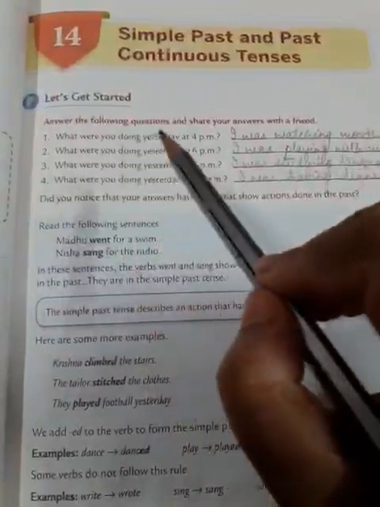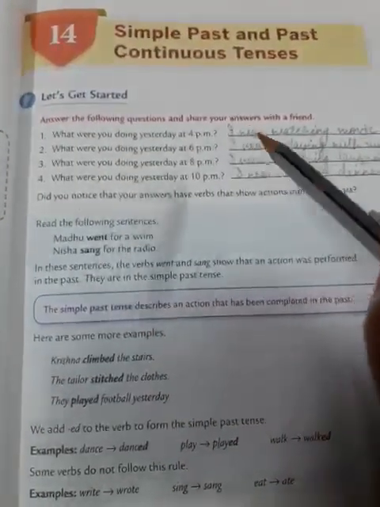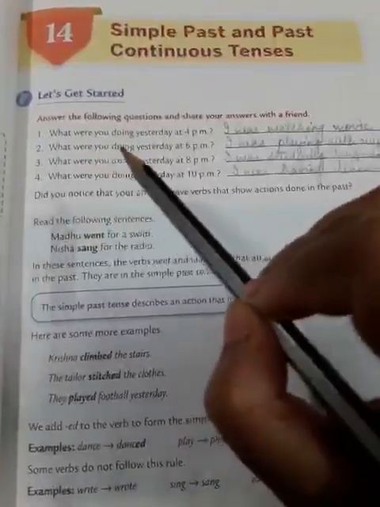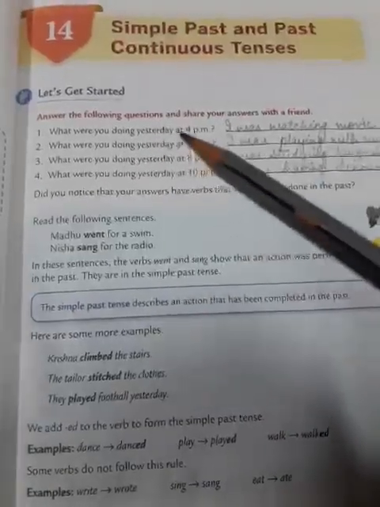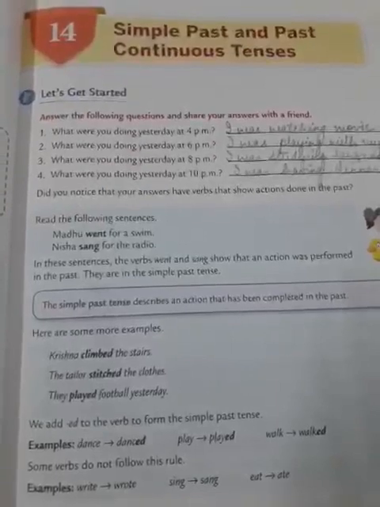Answer the following questions and share your answers with a friend. What were you doing yesterday at 4 p.m? The word yesterday is there, means it is a day before today. I was watching movie at 4 p.m. You can write any answer, what you were doing at 4 p.m. But this is what I have written.